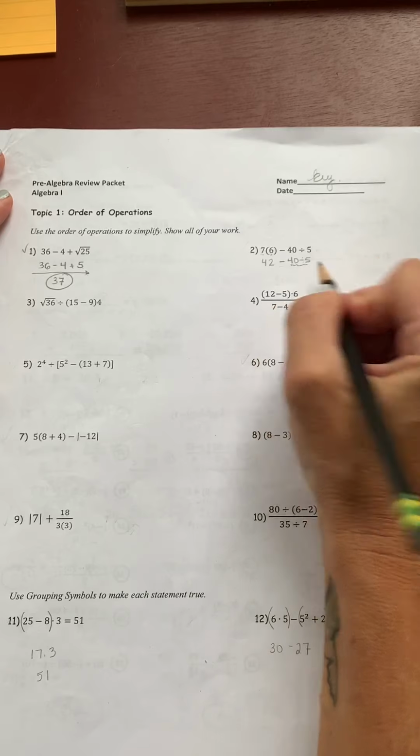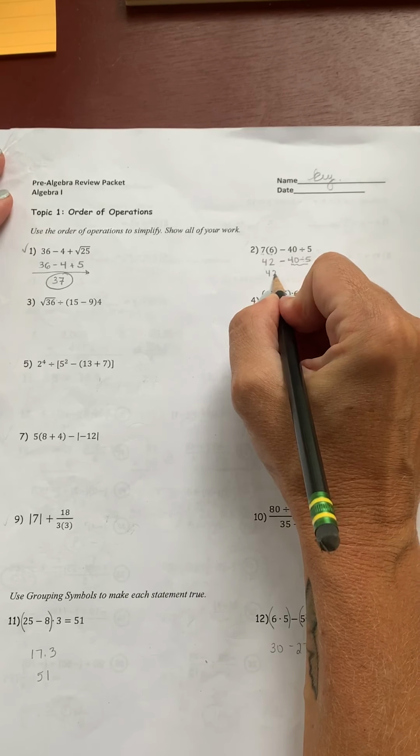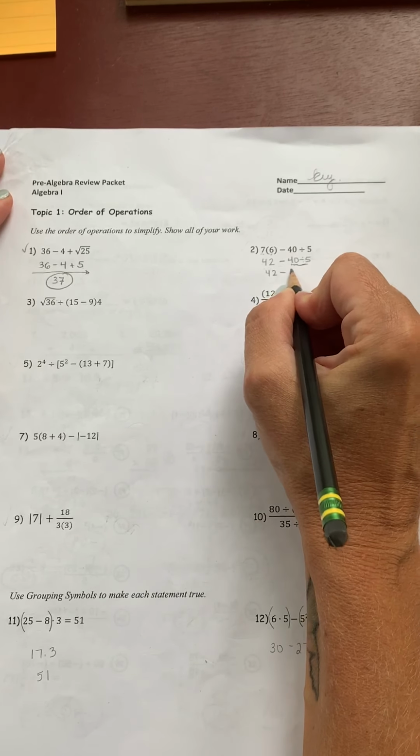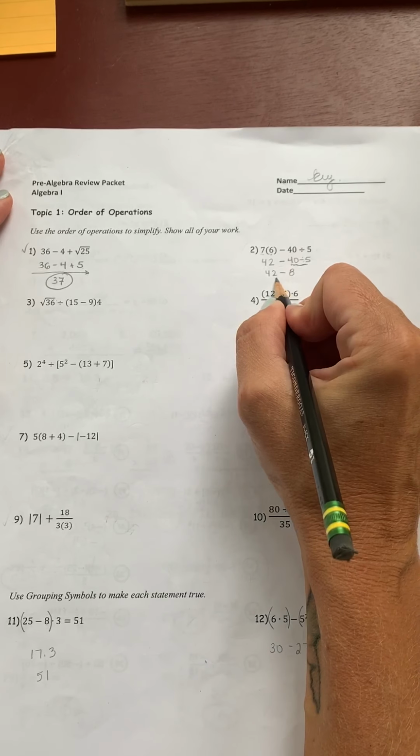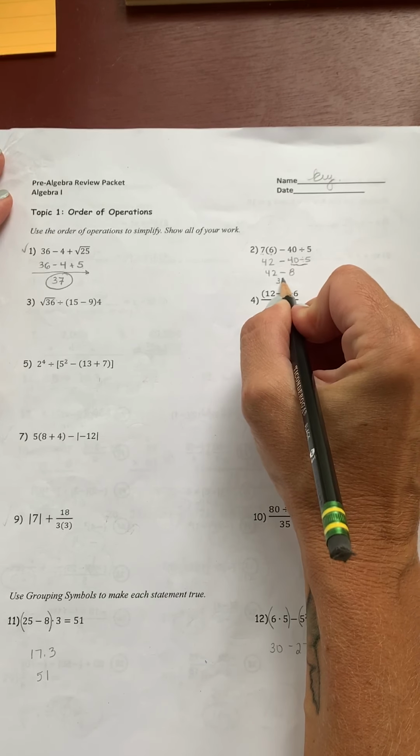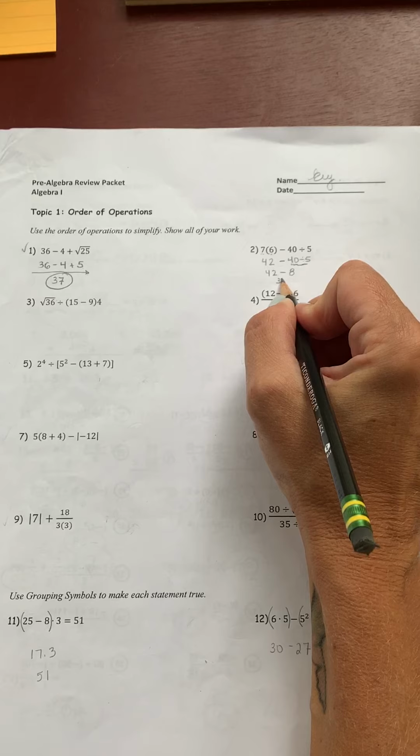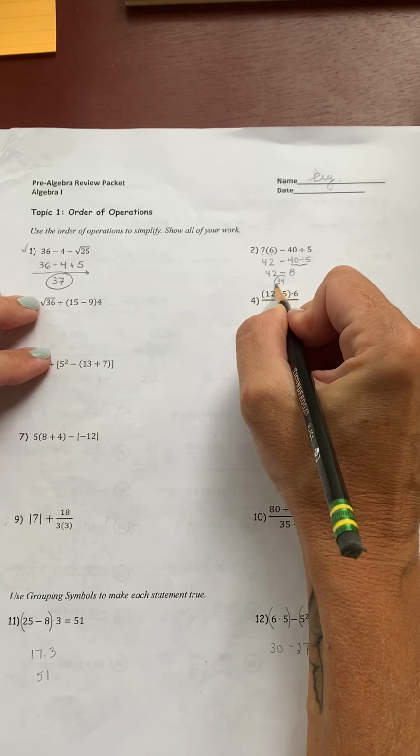I need to do my division next before I ever subtract. So 42 minus, divide this, I get 8. My final answer is 42 minus 8 is 34, right? Yeah, 34.